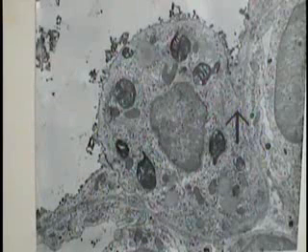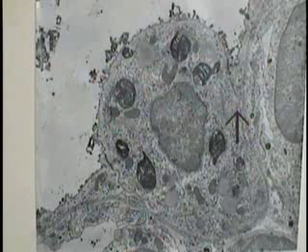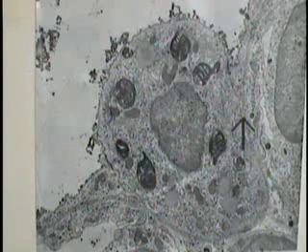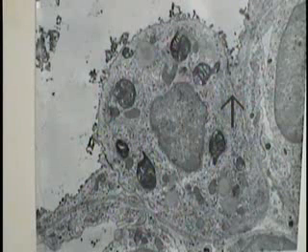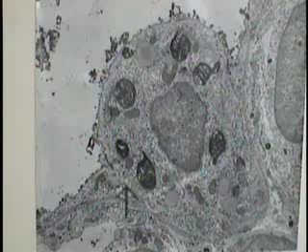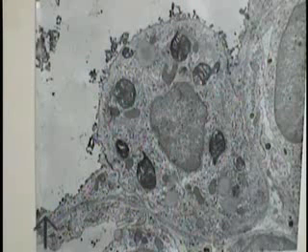This figure represents a transmission electron micrograph through a type 2 pneumocyte. This is the type 2 pneumocyte here, this cuboidal cell, and if you can envision what was observed earlier in a section of light microscopic material, this is that cube-like cell. It has a junction here with a type 1 cell, the cytoplasm of which is illustrated by the arrow going this way.